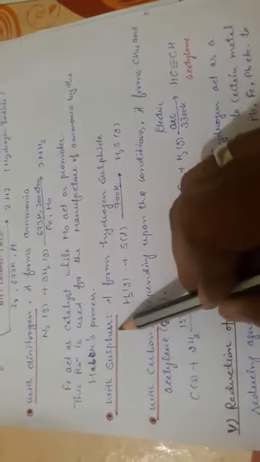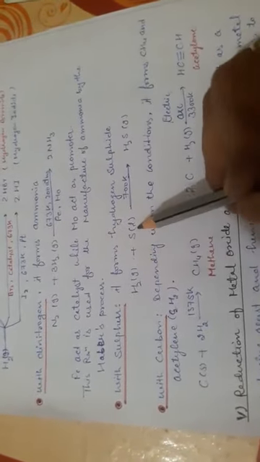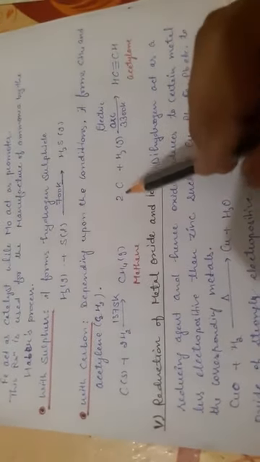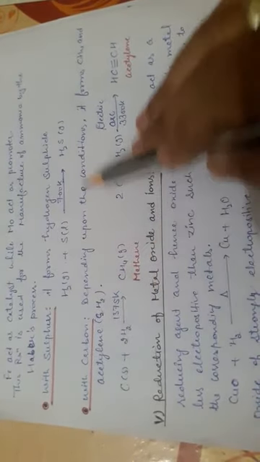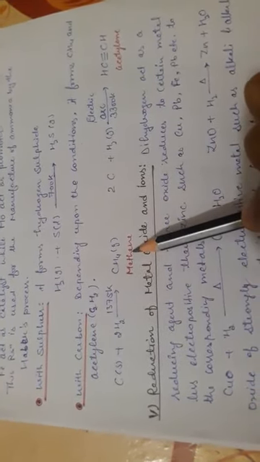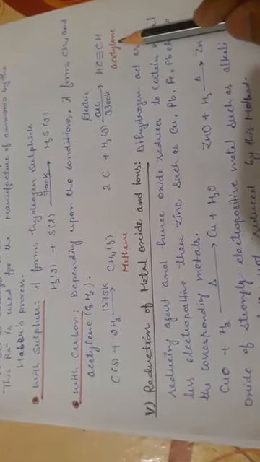Next is the reactivity with sulfur, forming hydrogen sulfide. When hydrogen reacts with sulfur, it forms hydrogen sulfide, that is H2S. Next, with carbon: the reactivity of carbon with dihydrogen has some conditions, such as temperature, and forms hydrocarbons, like paraffins and olefins. Here that is methane and acetylene.